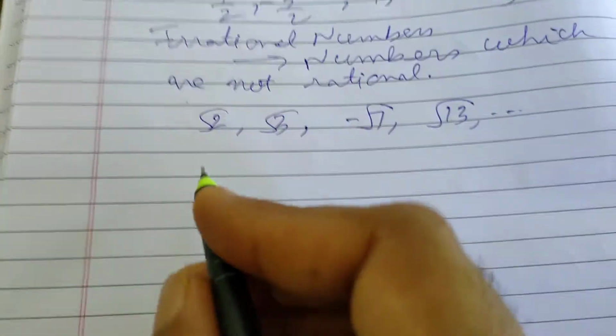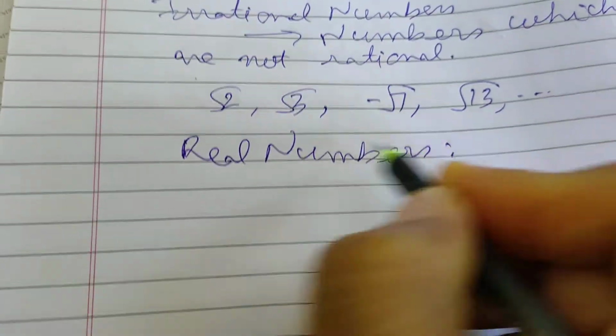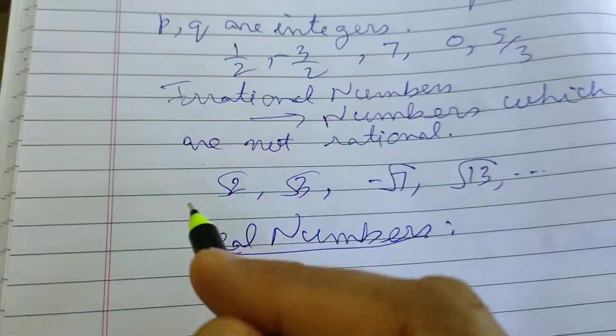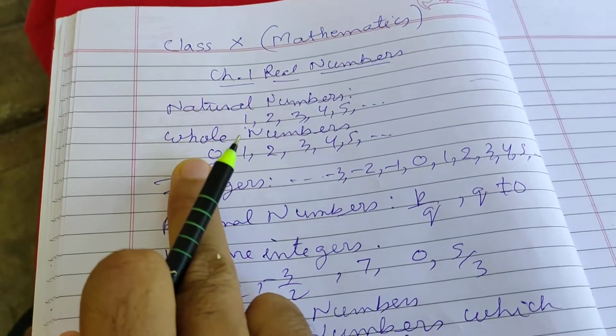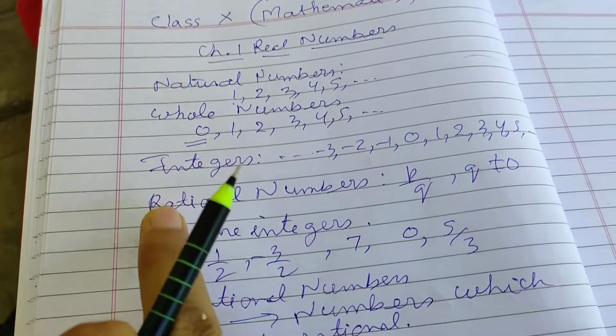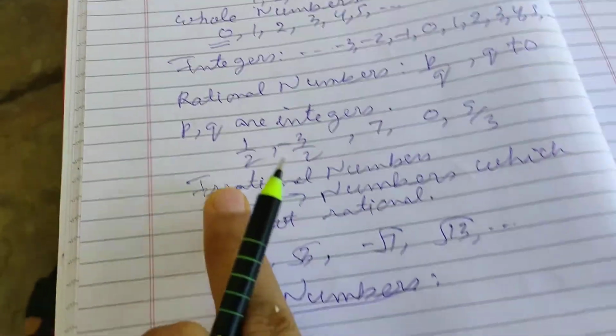Now, what are real numbers? Real numbers are all these numbers, that is the natural numbers, whole numbers, integers, rational numbers and irrational numbers together are known as real numbers.